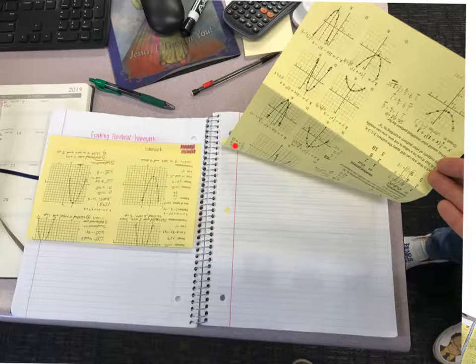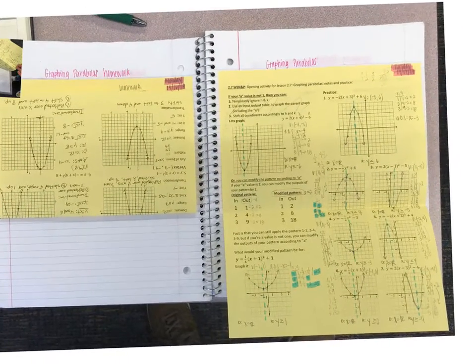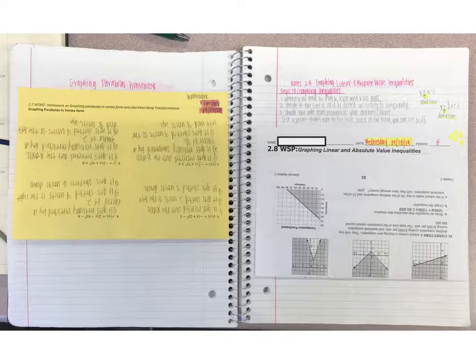Either just tape in the top portion so you could still have access to both sides, and you need to be able to fold it out as well. So you want access to both sides. Again, title, date, and day. Make sure you have access on both sides. Make sure all your questions on your worksheets or handouts are complete.